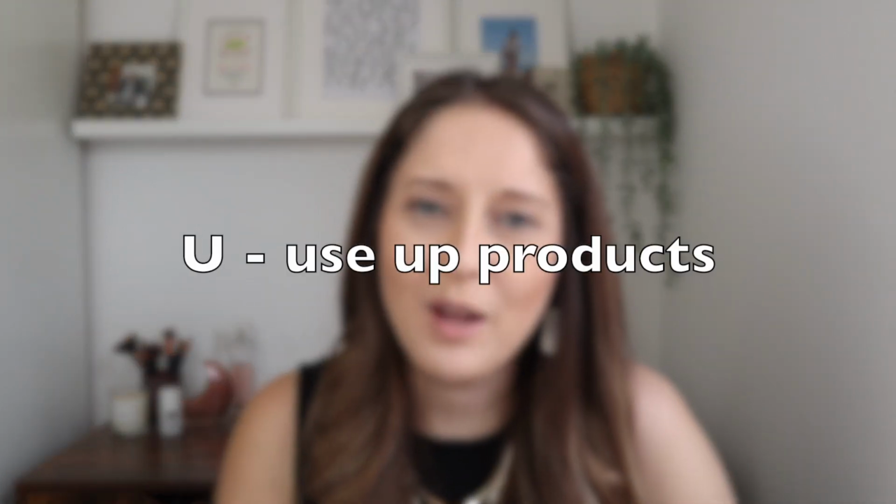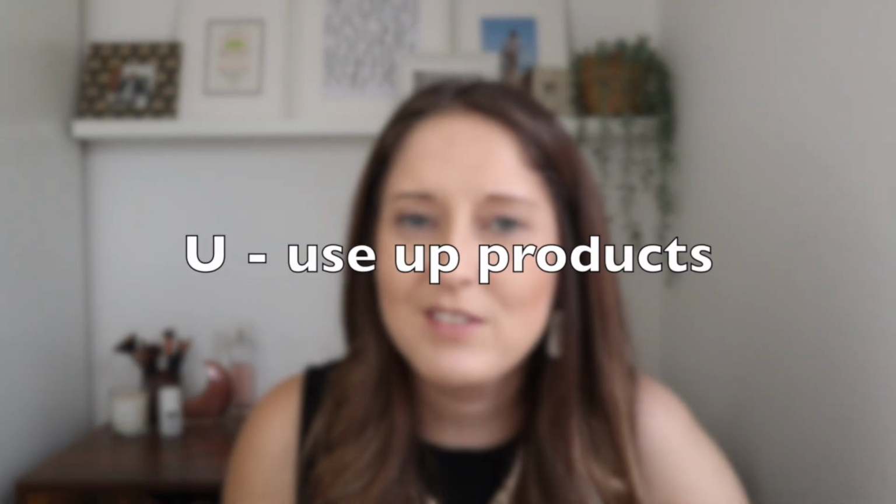U is for use up products. This is a great way of decluttering without really wasting money. So if you've got loads of different shampoos and conditioners, can you try and use them up before you purchase anything new, so that you're getting rid of the back stock that you have, because we don't really need to be storing lots of products that we don't need to store. They're regularly on offer and things like that, but it's not necessary to stockpile all these things. So this can go for cleaning products, hair products. It can also be for food.